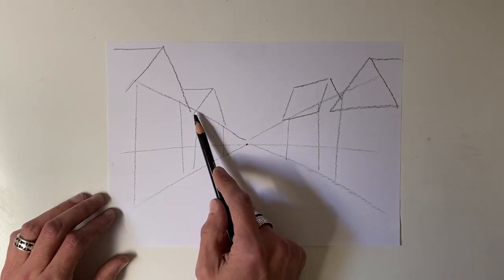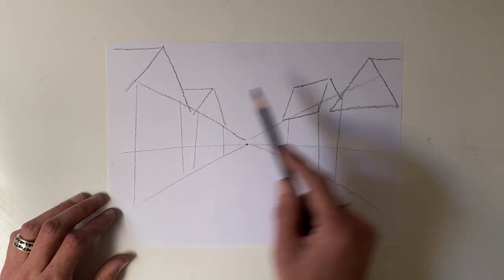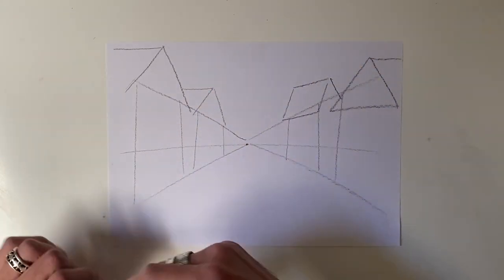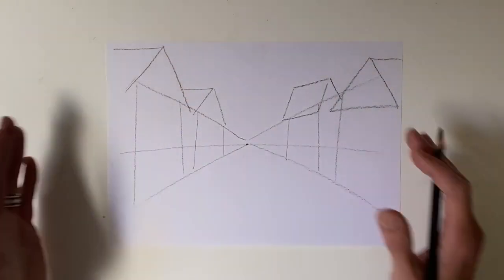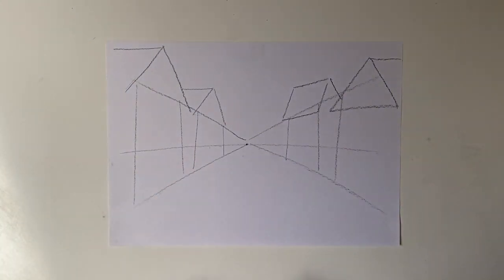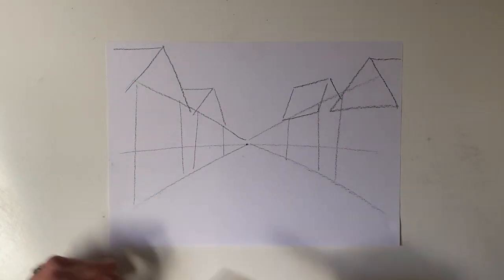And then I can finish those off depending on how I want those roofs to look. So this one, I might leave as is. I'm going to go over this. These are really faint lines at the moment, so I can go over this a bit darker when I'm happy with what I have.